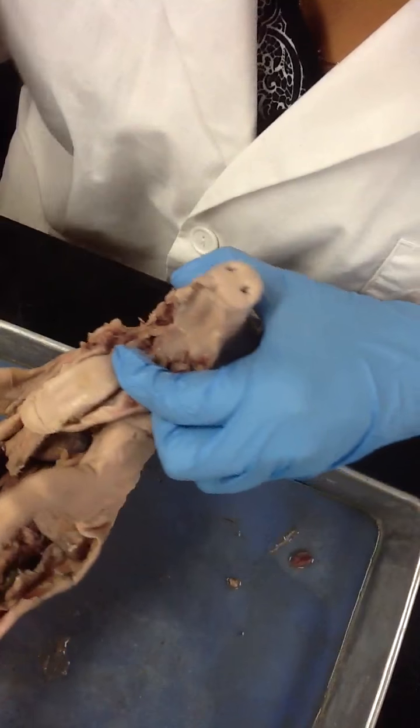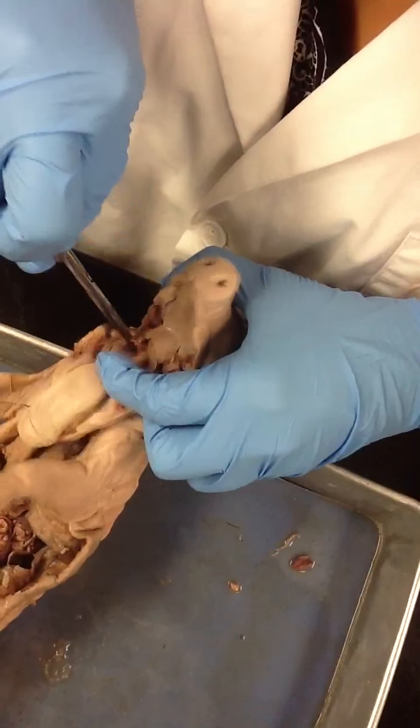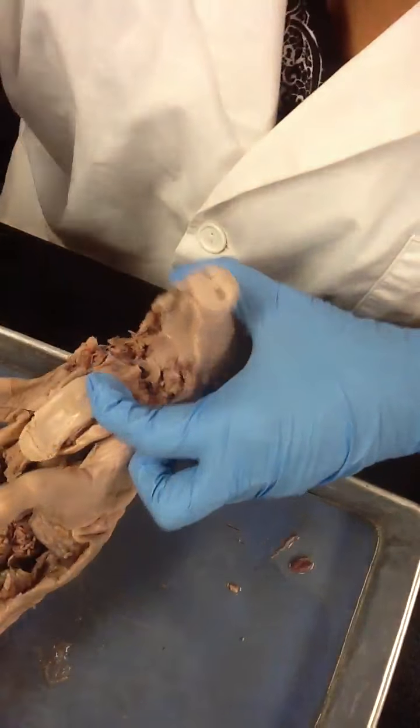PETA would be really mad at us. Oh. PETA.